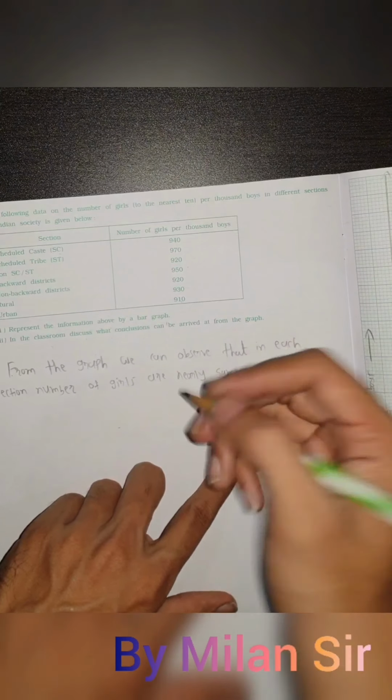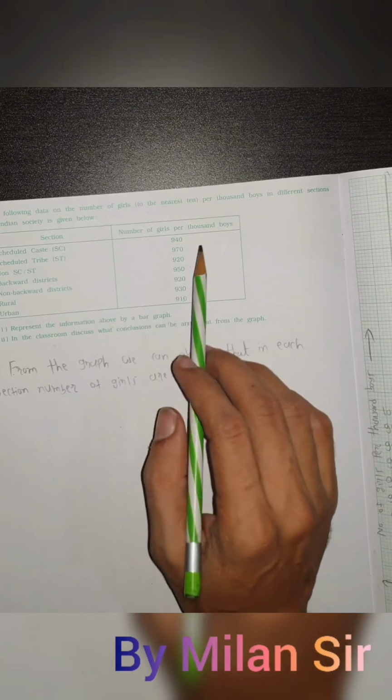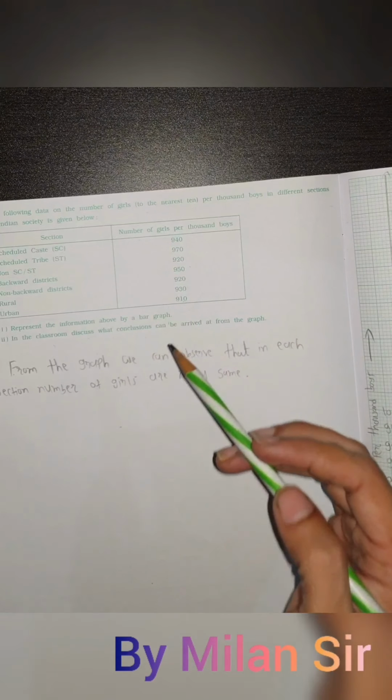Now the second thing we can observe from the graph is that in each section the number of girls is less than the number of boys. These values are per 1000 boys, and all of these values are less than 1000. So we can write that the number of girls in each section is less than the number of boys.